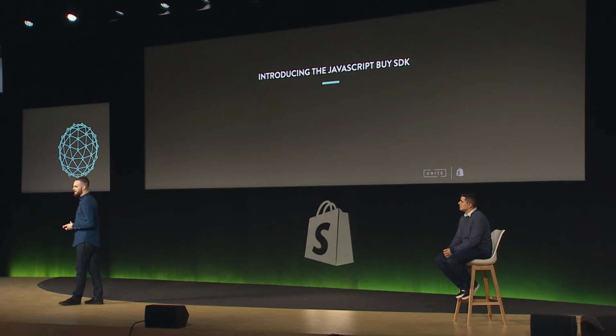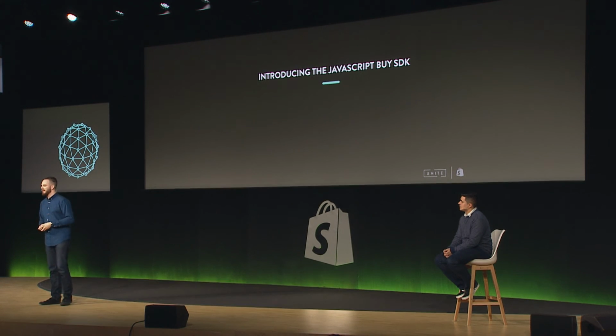And finally, we need it to be very easy to integrate with. If we're going to be trying to provide e-commerce for these websites, rather than getting them to migrate from what platform they're currently on onto Shopify's online store platform, we need to provide something much simpler, a much easier alternative to them. So today, we're really excited to be introducing the JavaScript Buy SDK.